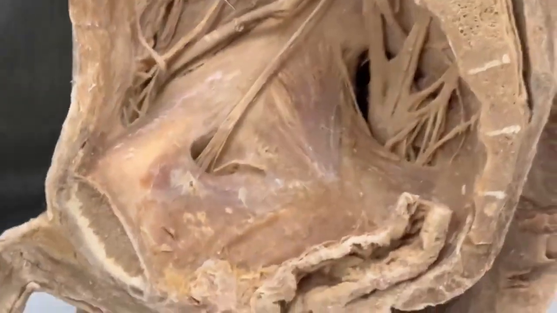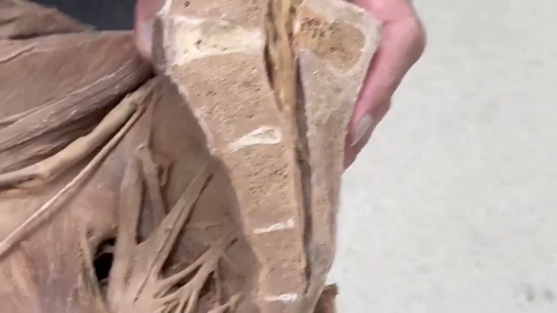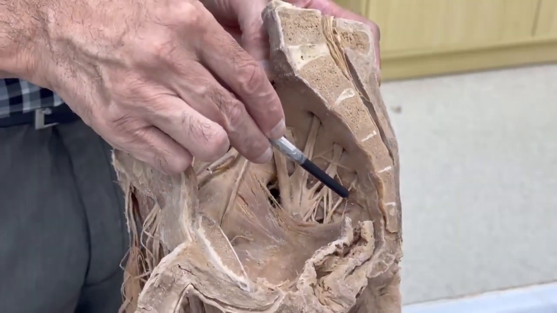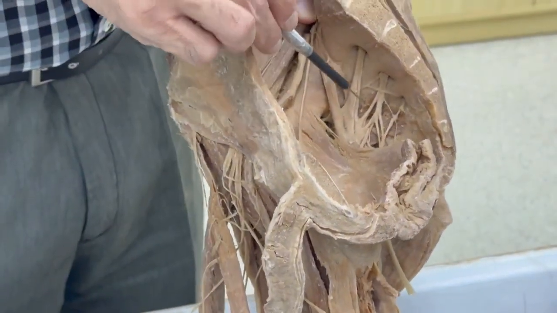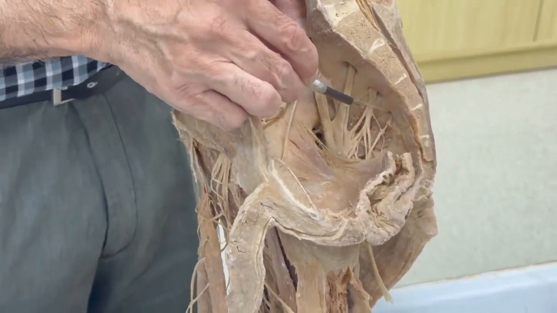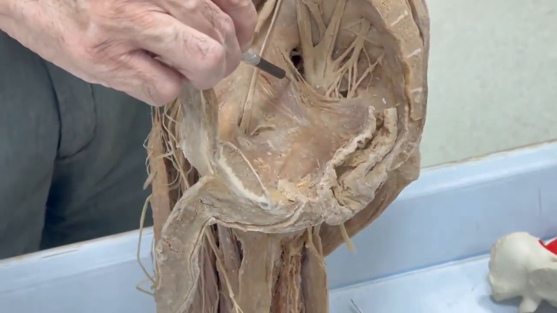Obturator nerve, at least in this specimen. Here the piriformis muscle is on the back. How to identify it? It is covered with the sacral, lumbosacral plexus. So here levator ani, and here on the back coccygeus.